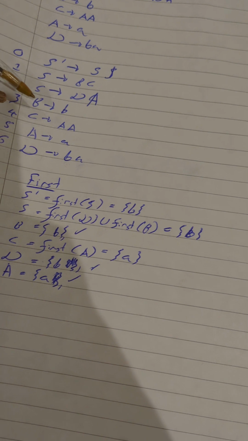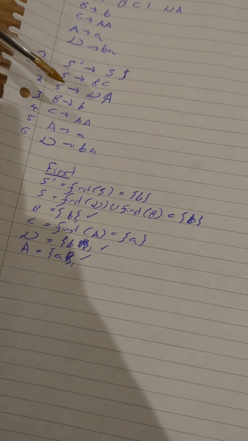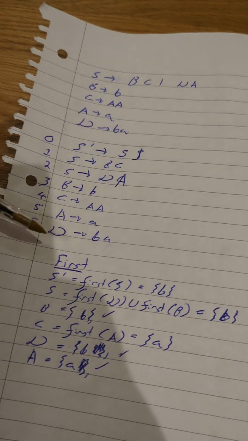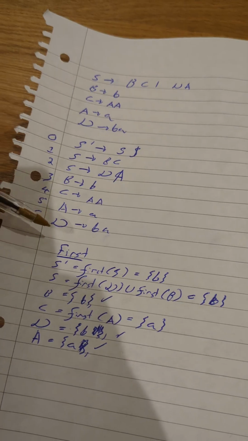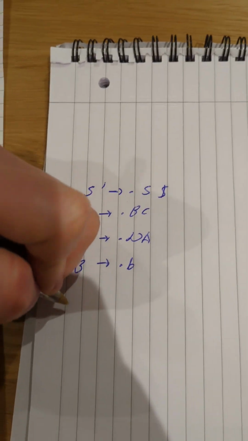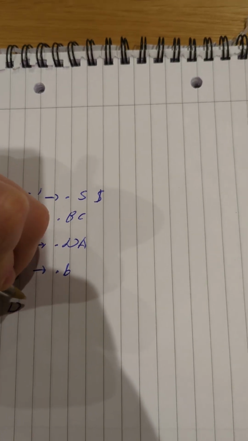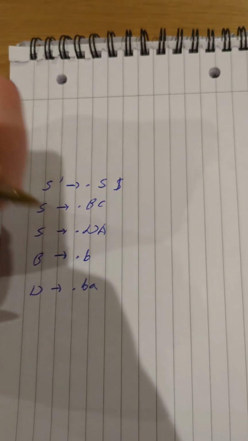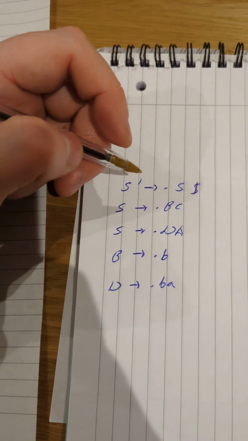Because there's a dot in front of B, we have to include this rule. So B goes to .b, lowercase b. Same with this D. The rule where the left non-terminal is D is this one, so D goes to .BA. And now we've expanded everything that we can.